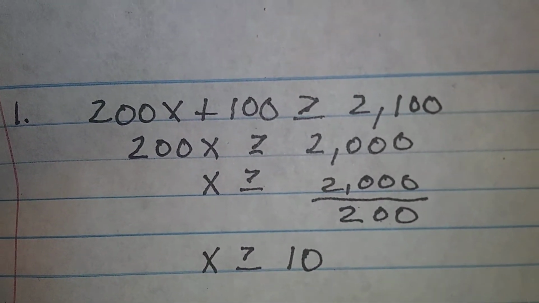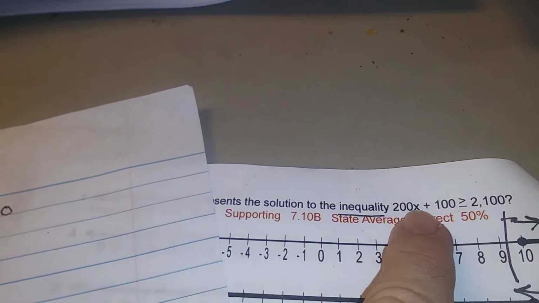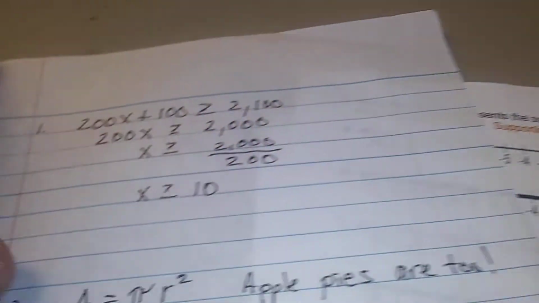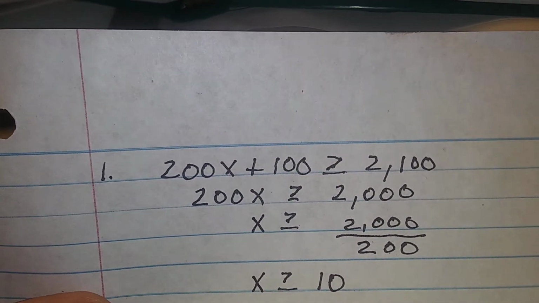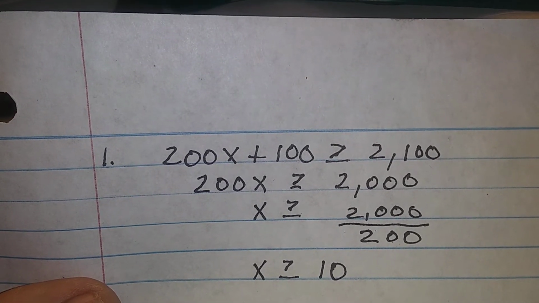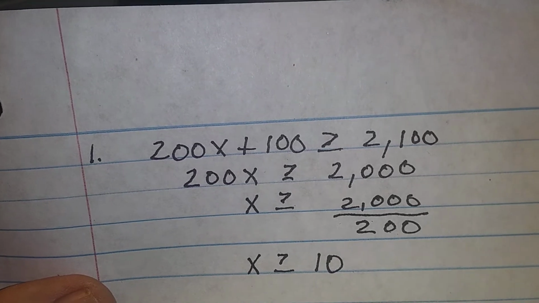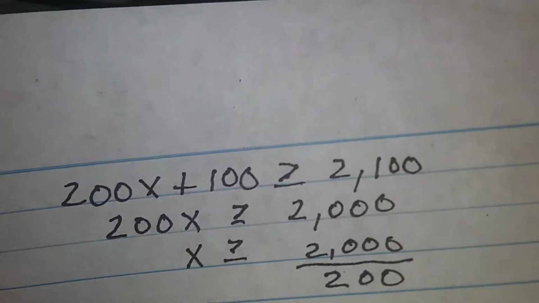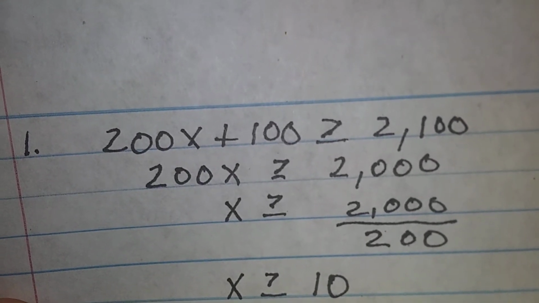It says 200x plus 100 is greater than or equal to 2,100. If you solve for x, we know that we can subtract 100 from each side to get rid of that 100 on the left side.